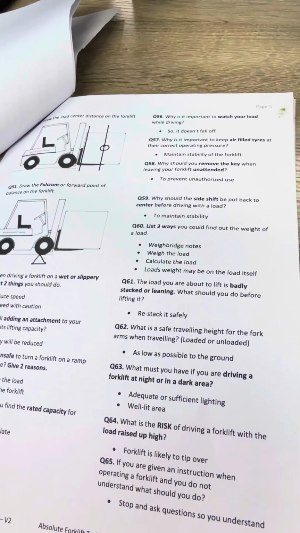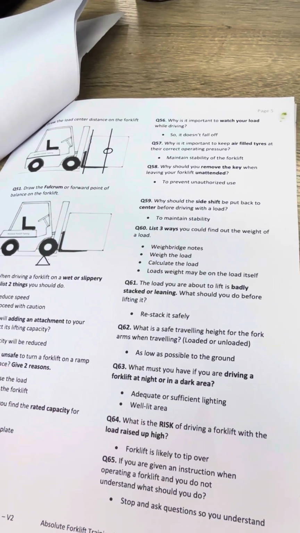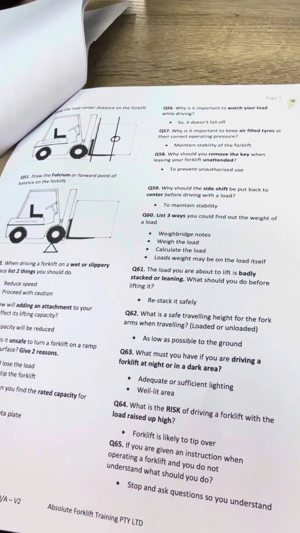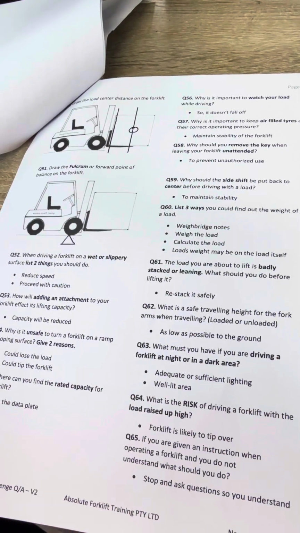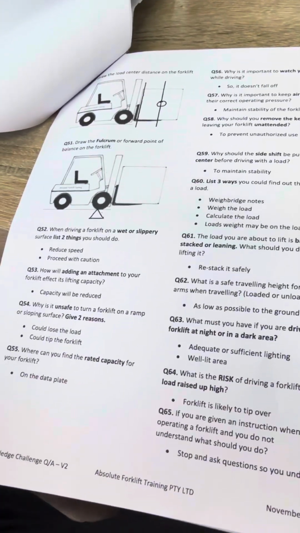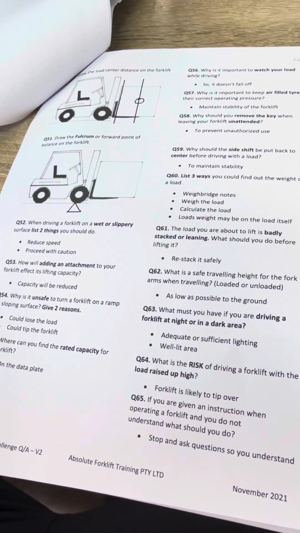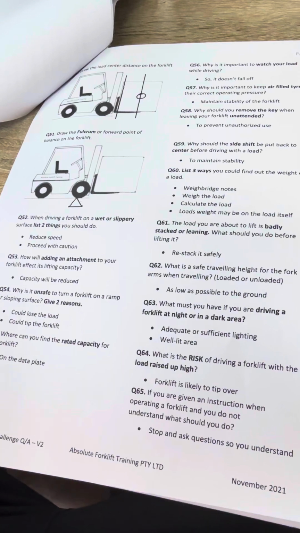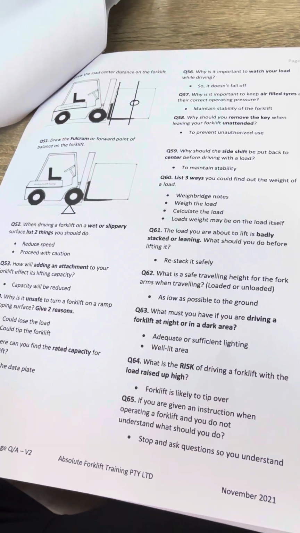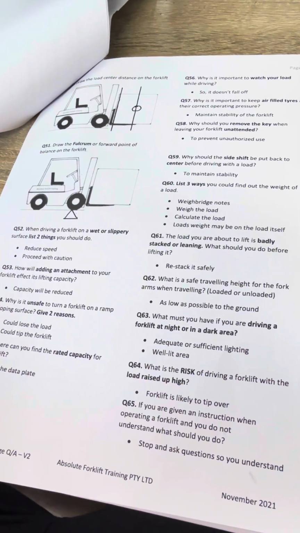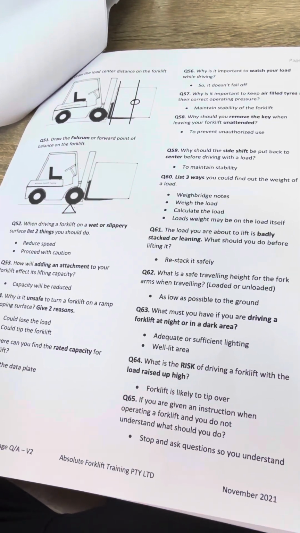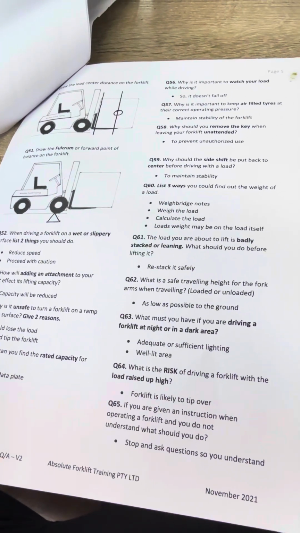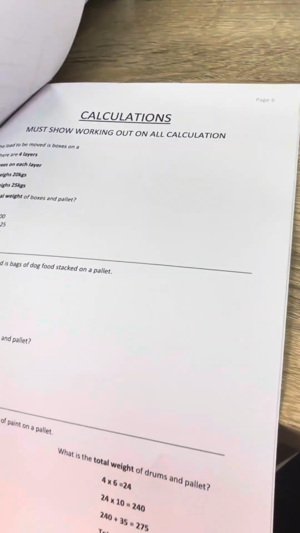What is a safe travelling height for fork arms when travelling, loaded or unloaded? Answer, as low as possible to the ground. What must you have if you're driving a forklift at night or in a dark area? Adequate lighting or sufficient lighting and a well-lit area. What is the risk of driving a forklift with the load raised too high? Answer, forklift may tip over. If you are given an instruction when operating a forklift and you do not understand what you should do, stop and ask a question so you understand.